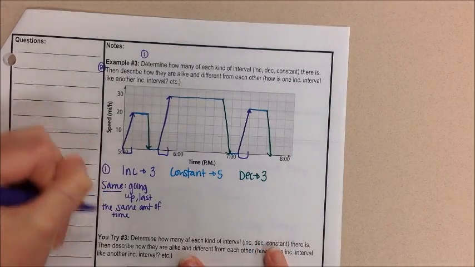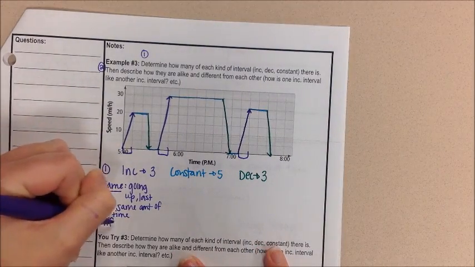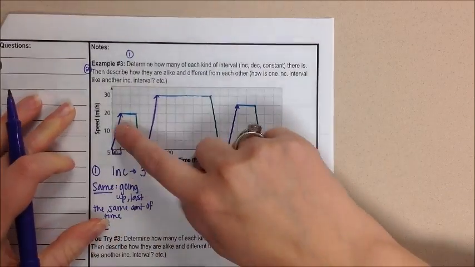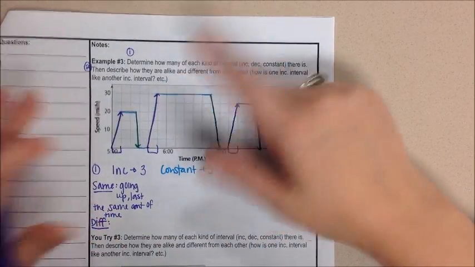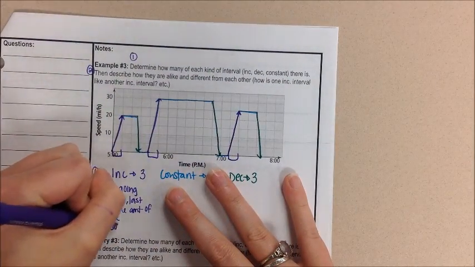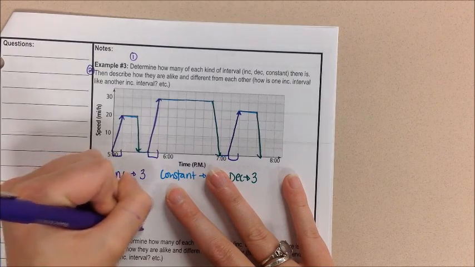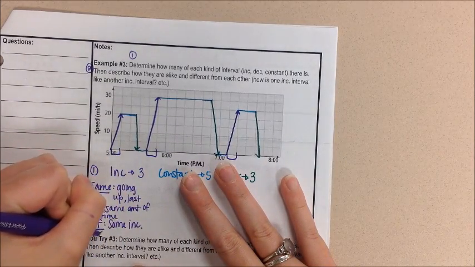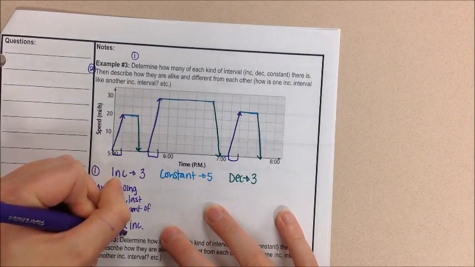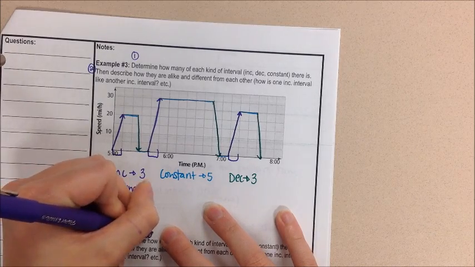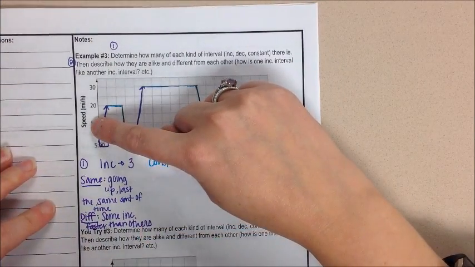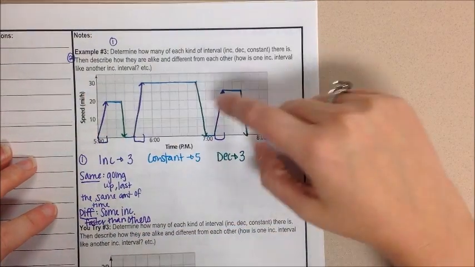Okay, how are they different? Well, does this one go up as far as this one does? No. So some increase faster than others. If you look at this graph, this is based on speed in miles per hour.